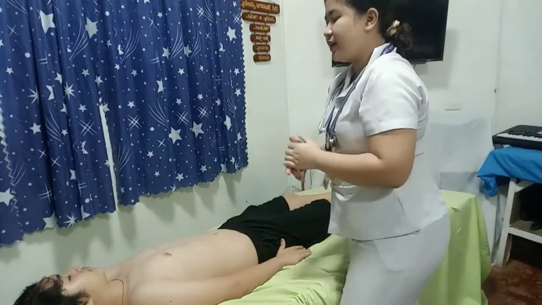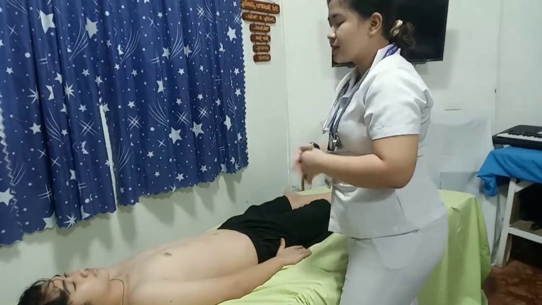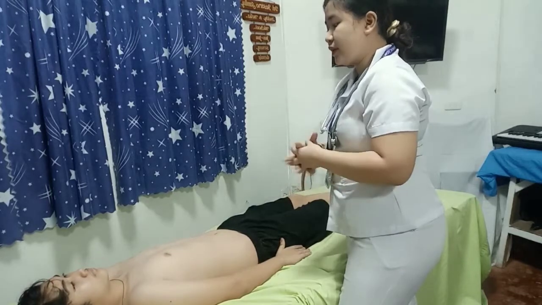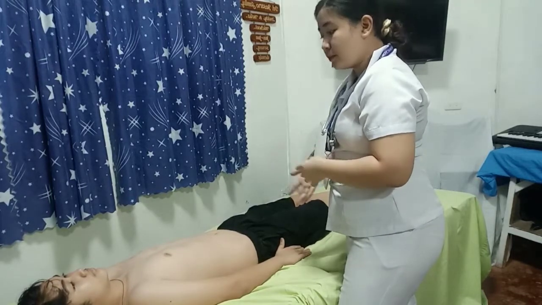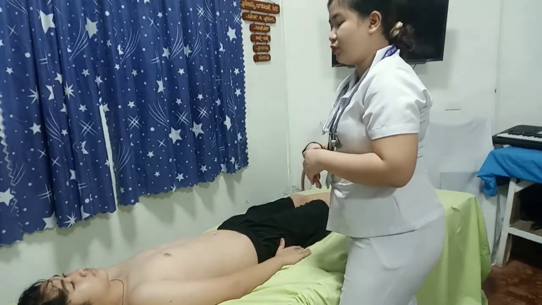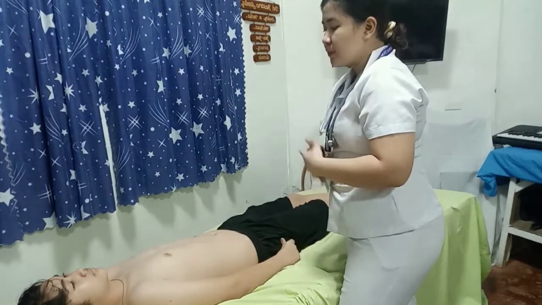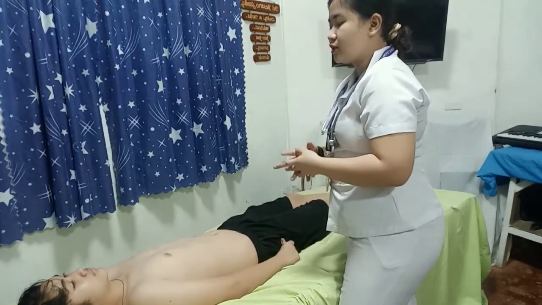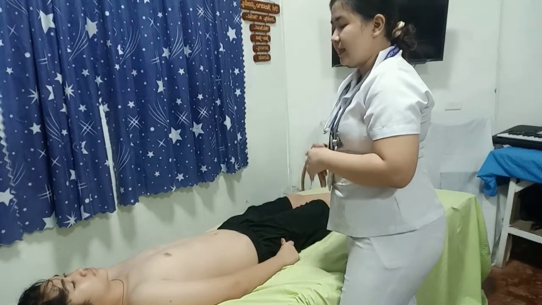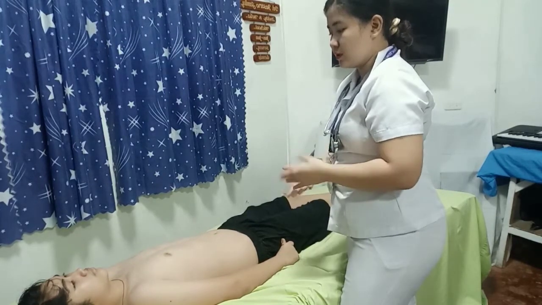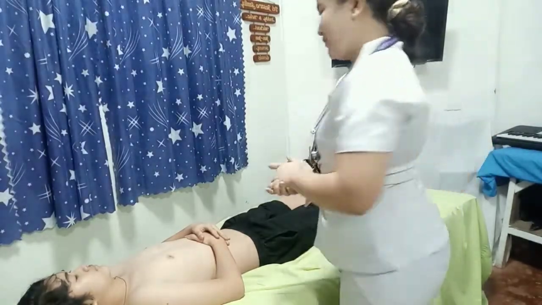Okay, Kevin, just like in your posterior thorax, I can also observe asymmetry or different percussion notes. In some parts, I can observe resonance, which is the normal tone for your lung tissue. However, I also observe dullness in some parts of your lungs, which may indicate air or fluid in the lungs. So now I will auscultate the anterior breath sounds.